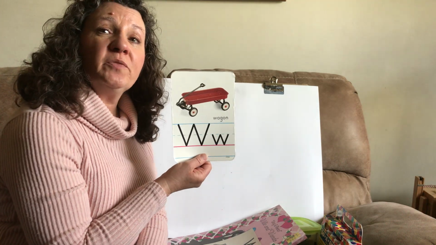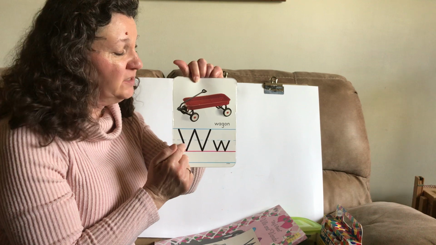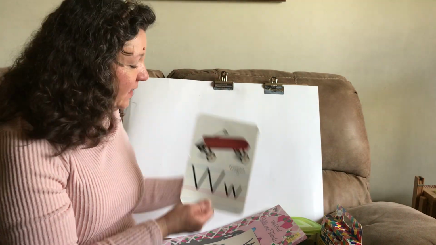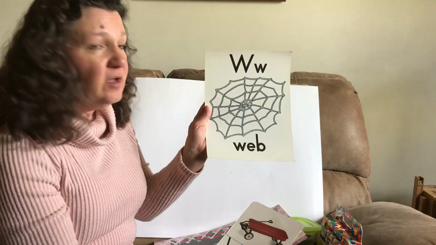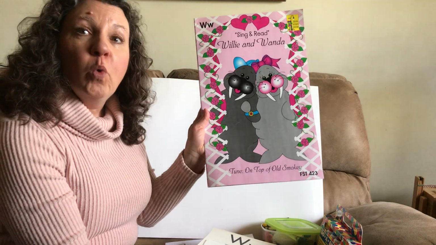Boys and girls, we're working with this letter this week. Do you remember what letter this is? This is the letter W, and the W makes the W sound. W, W, like in wagon. Do you know what this one is? That's a web, and we read a book about a walrus.